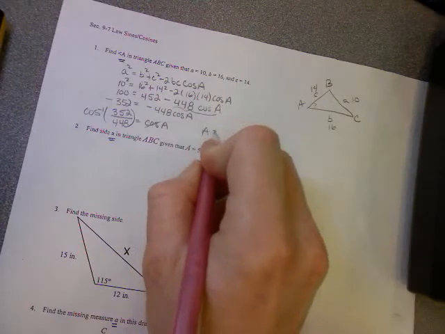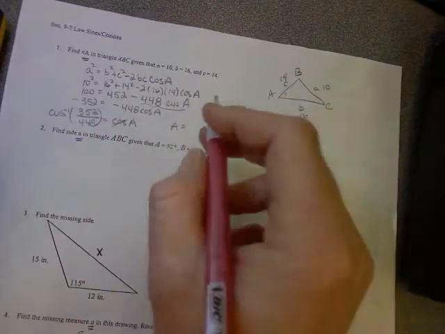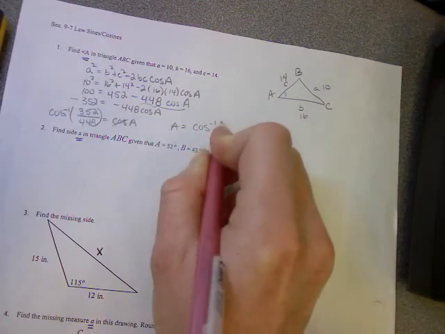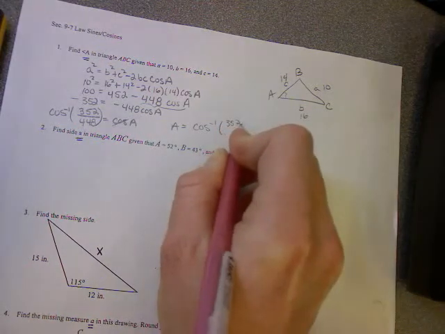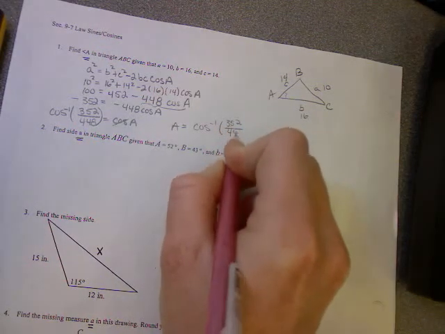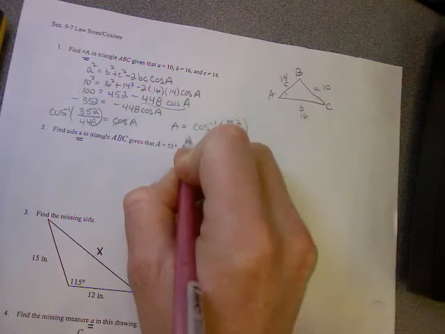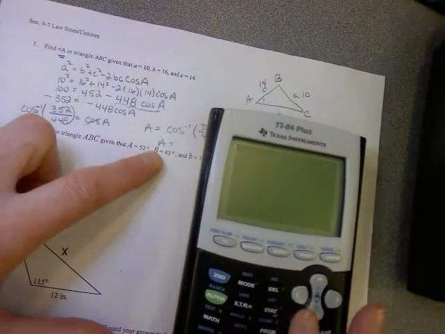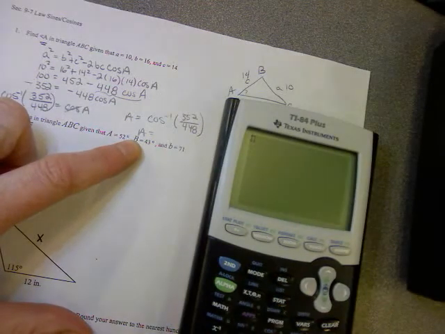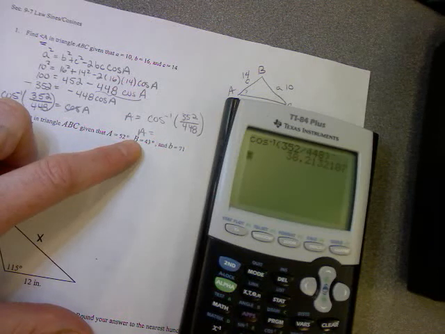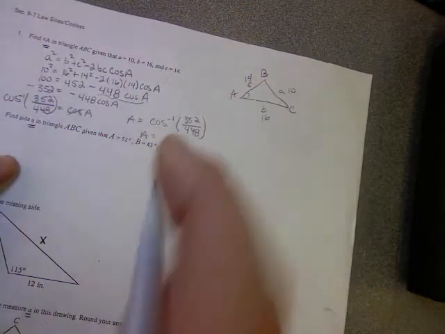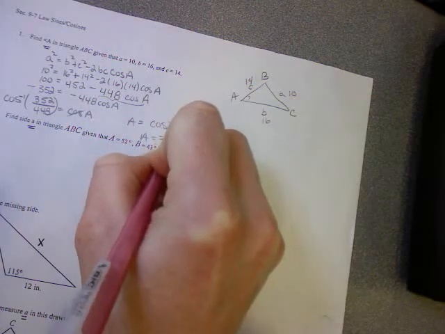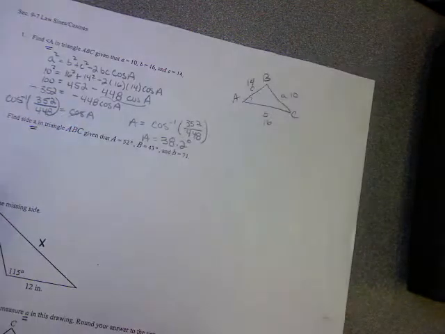So A, you can just type in your calculator the inverse cosine of 352 over 448, and that will give us the measure of angle A, 38.2. So this is 38.2 degrees.